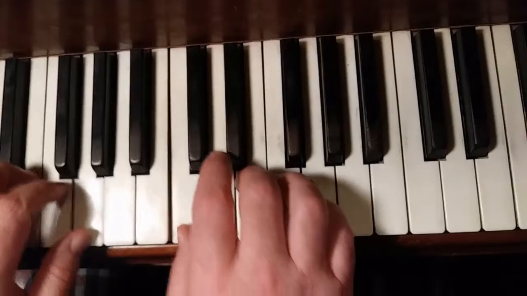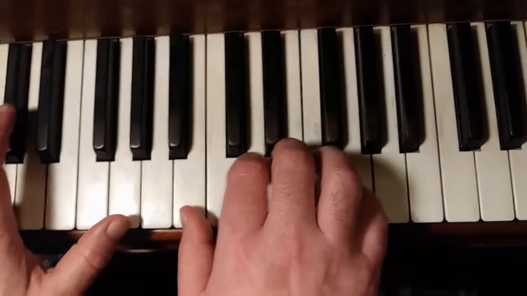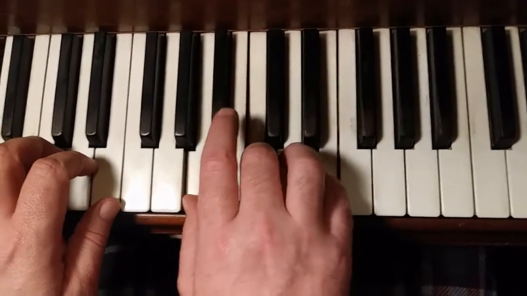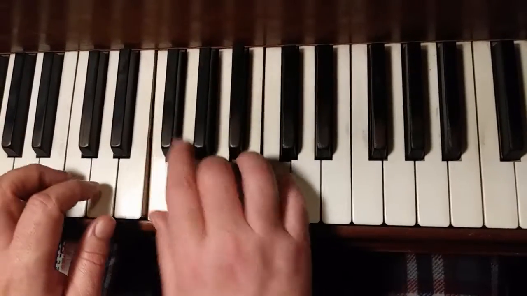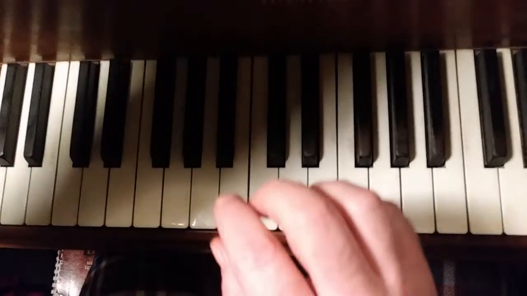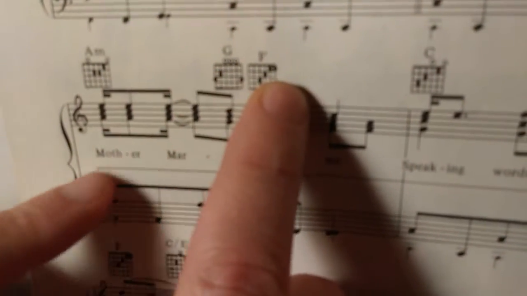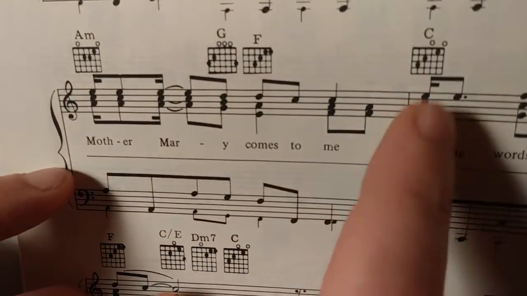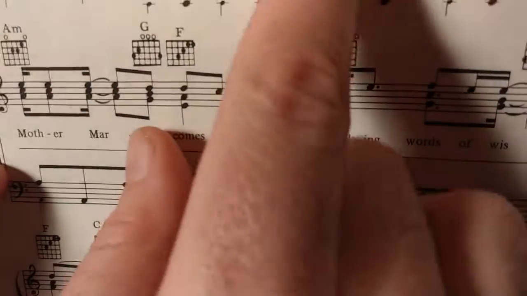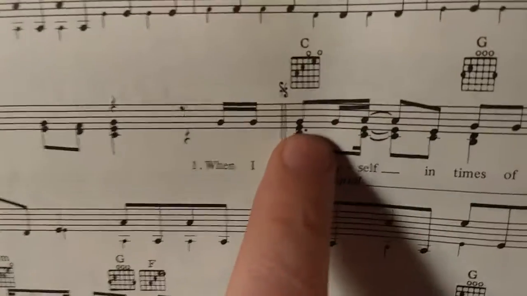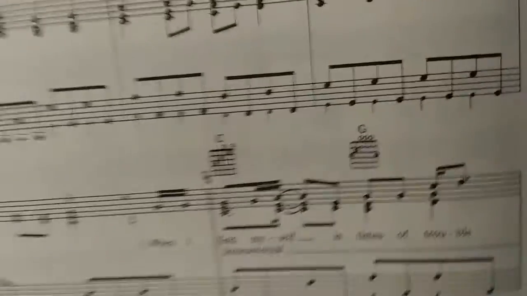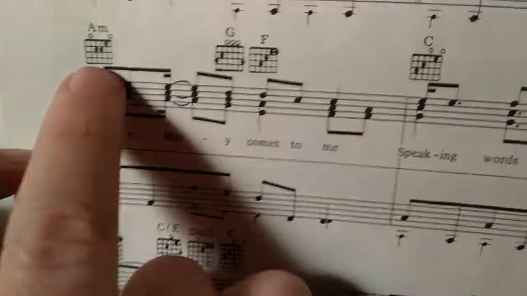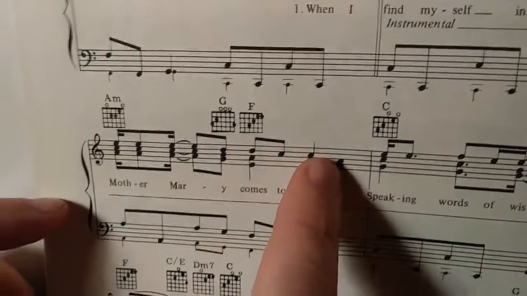When I find myself in times of trouble, Mother Mary comes to me. I think, can we go back up to the sheet music? I think I just learned what that is. That's a little walk down. Okay. Mother Mary comes to me, speaking. Okay, I got it. So again, I'm going to play a C chord when I find myself in, G chord, of trouble, A minor, Mary comforts me.